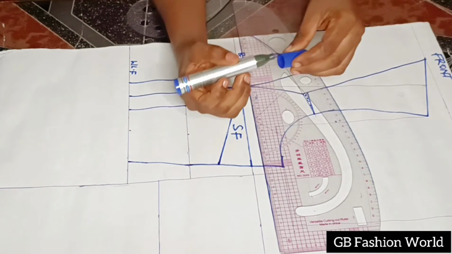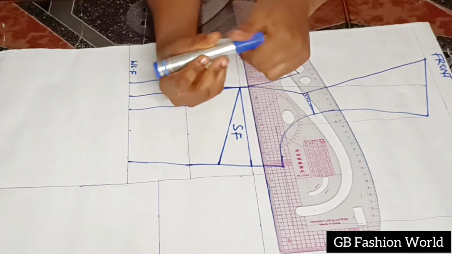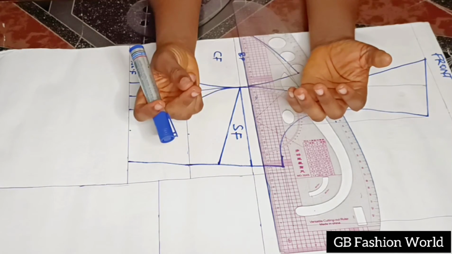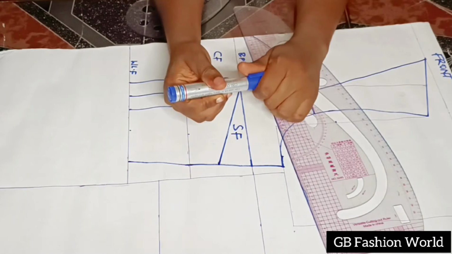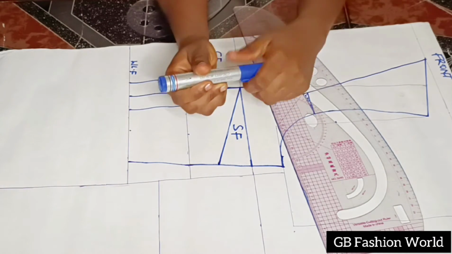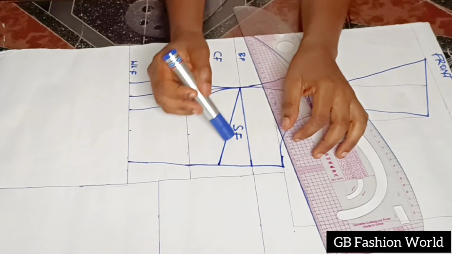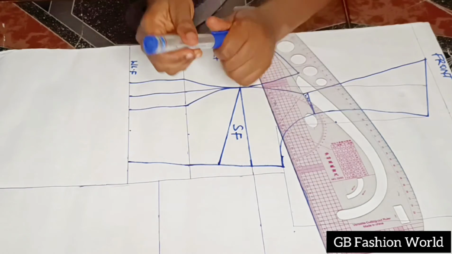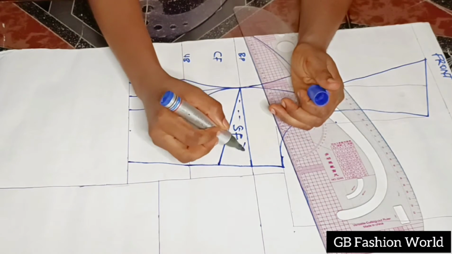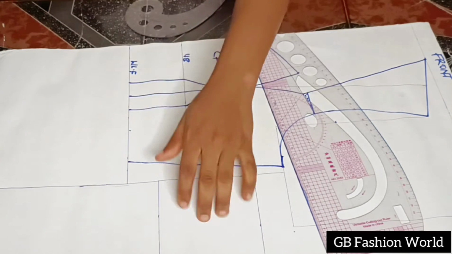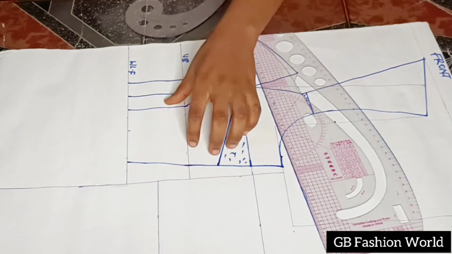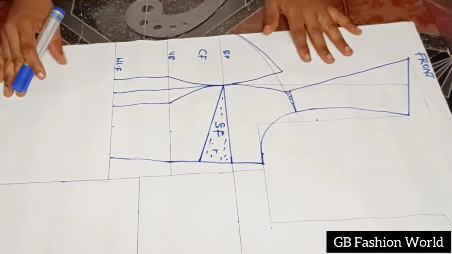If the difference between your front and back waistline is 0.5, 1 inch, or 2 inches, you come here and mark it. So for this one it is 1.5. From the bust point line, I came down by 1.5 and I've connected like this. So this part will be cut off, and by the time we cut it off, the two side seams will align together. So we are done with the front part.